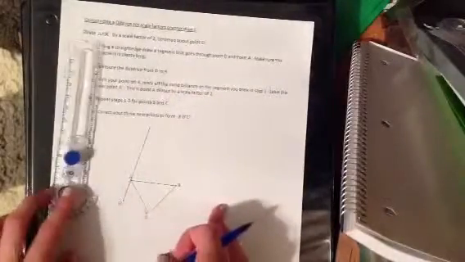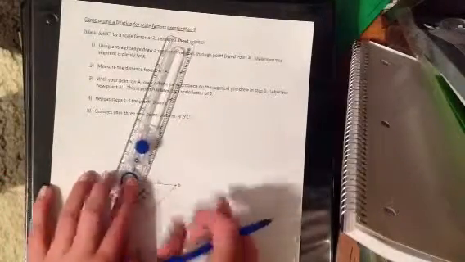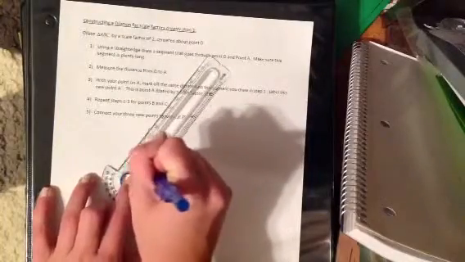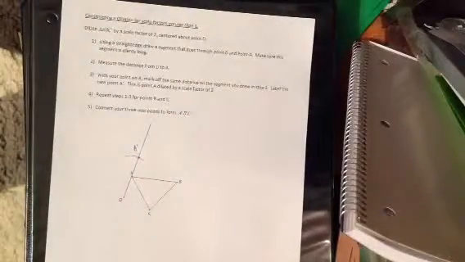With your point on A, so I'm going to move my compass to point A, mark off the distance of the segment we drew in step 1. So I'm just going to swing a baby arc to do this, and label this point as A prime. Repeat these steps for B and C.